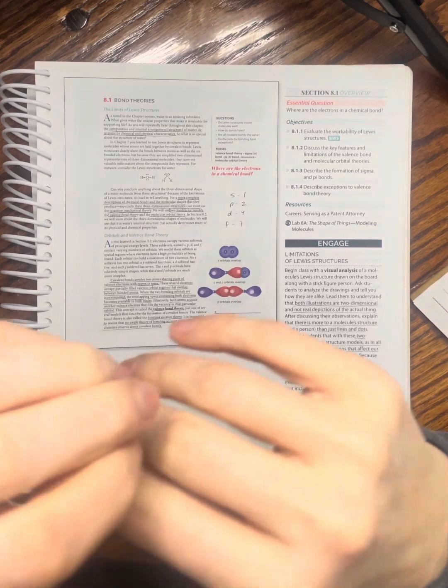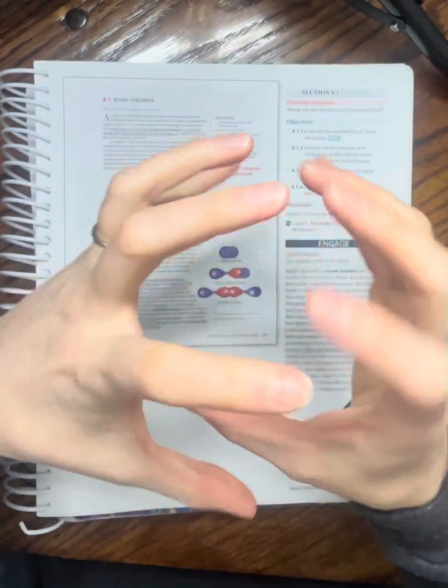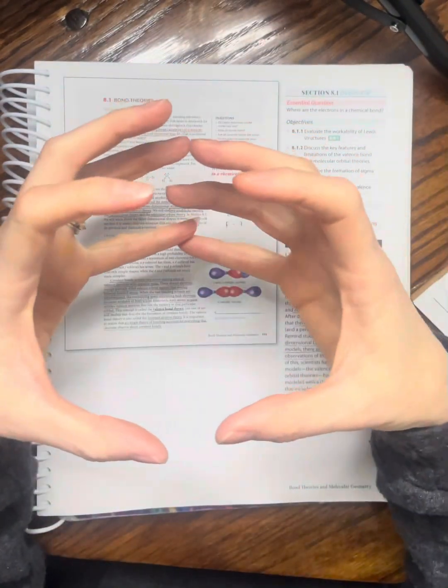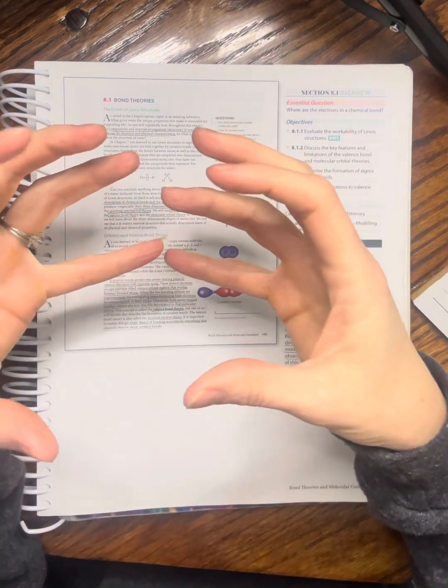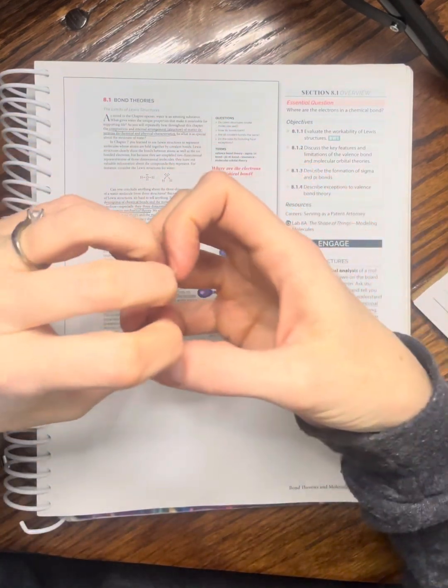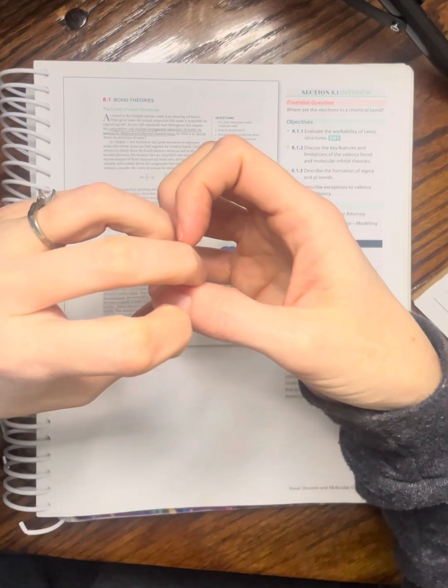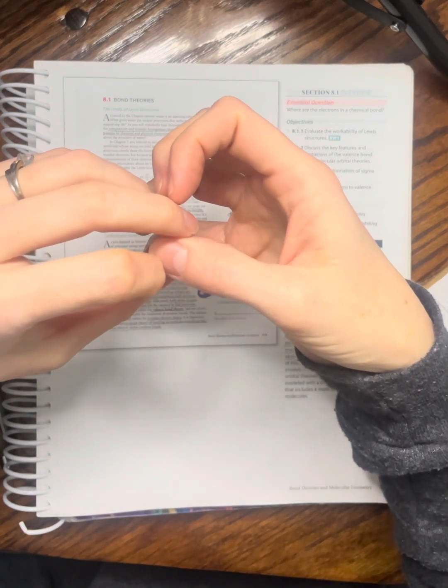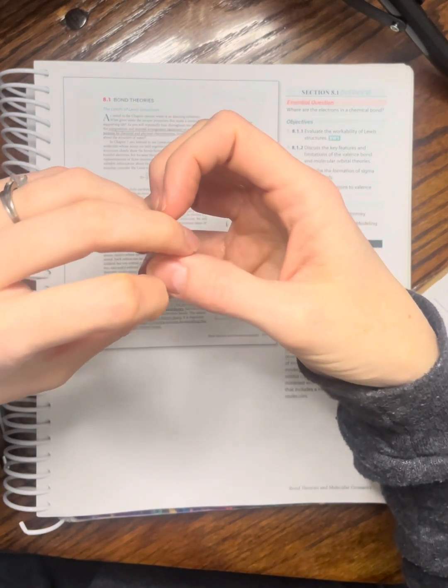Okay, so when I talk about these valence orbitals, it's the outer shell that has those valence electrons in it, right? Whenever they overlap during this covalent bond, we're going to look at where those electrons are going to occupy that region.